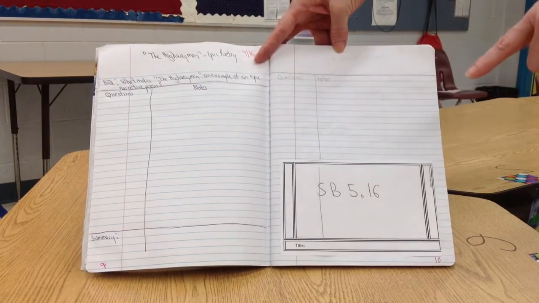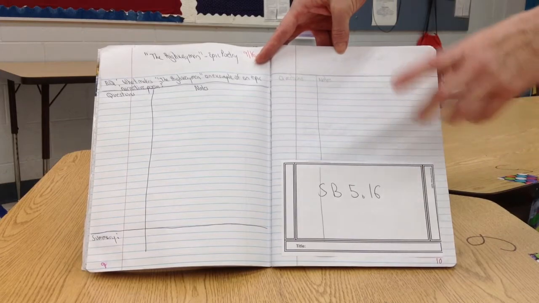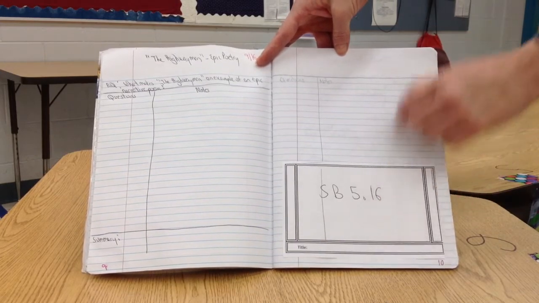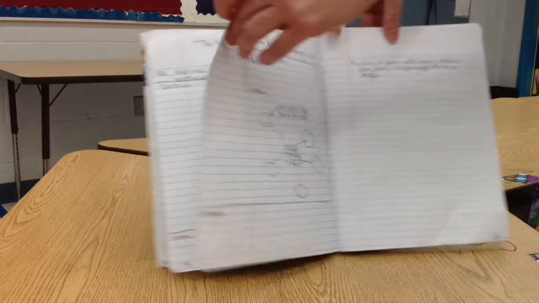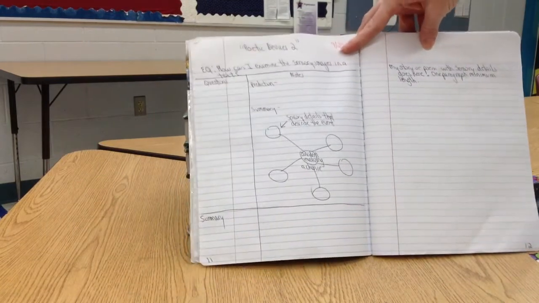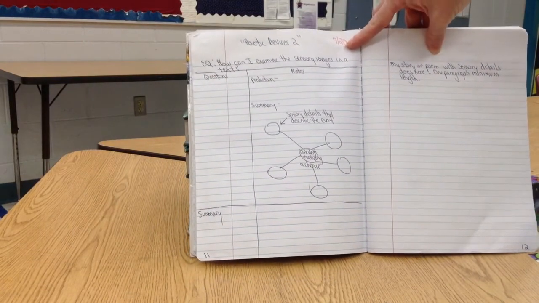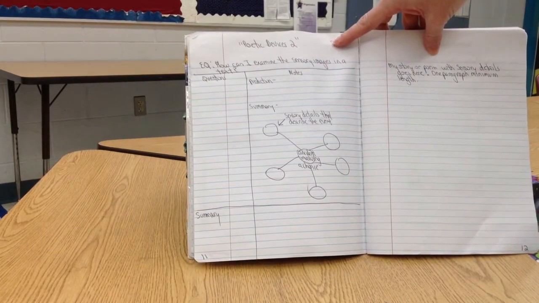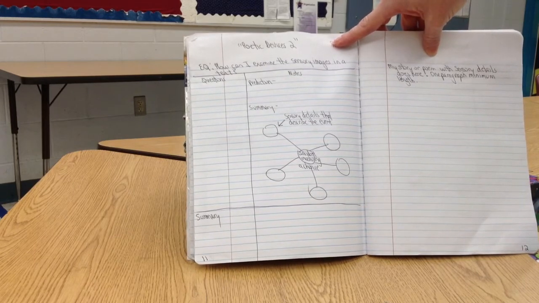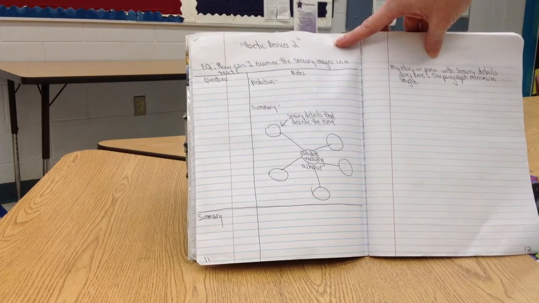Then we pulled the Springboard Activity 5.16, did a dead burrito fold, and stuck it in the pocket here. On September 20th, we started Cornell Notes on page 11 on Poetic Devices 2. The essential question is, how can I examine the sensory images in a text?